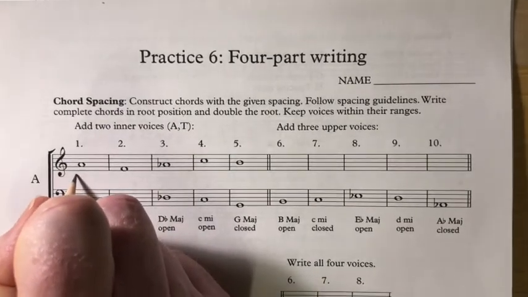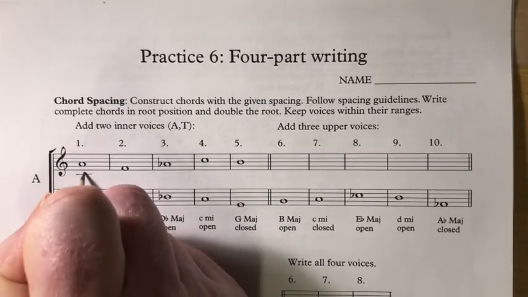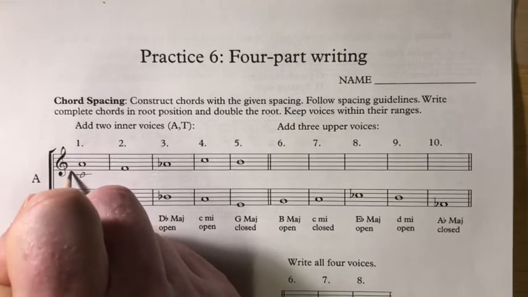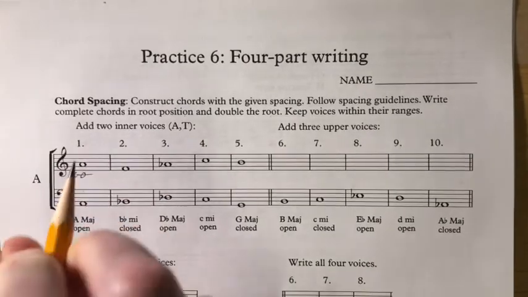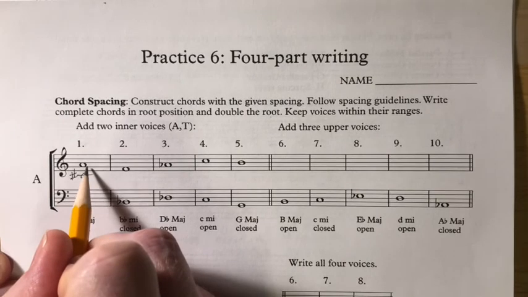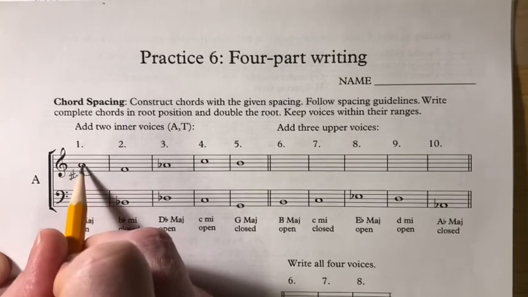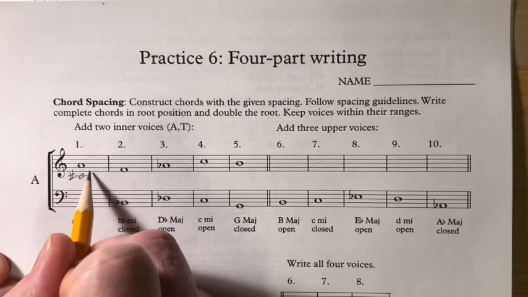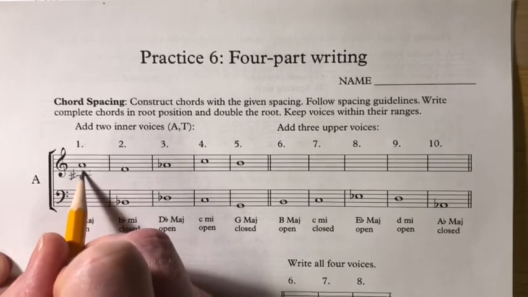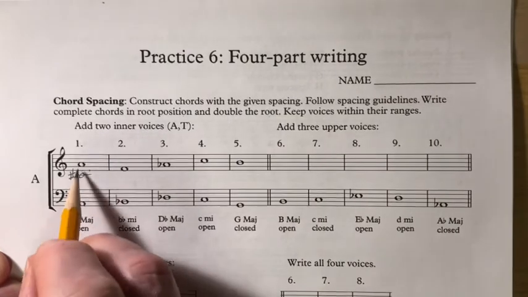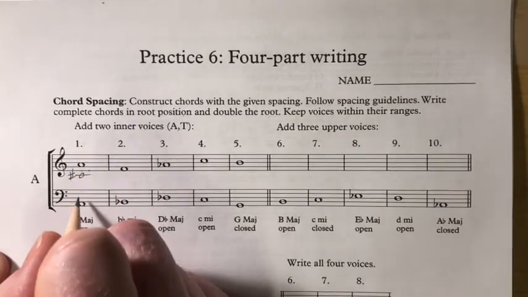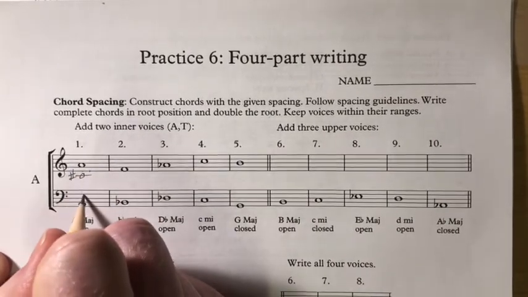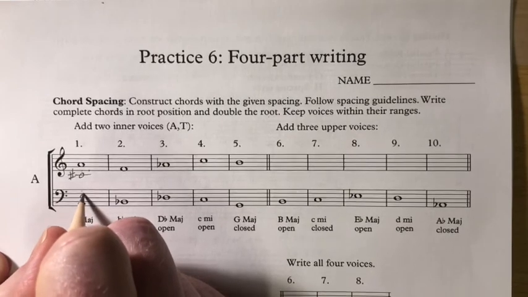We can ensure that by putting the third of the chord here in the alto. See, already we've created open spacing because there's a space between soprano and alto where another chord tone theoretically could fit in. There's room for an E there. So we're going to have open spacing. Now we just have to complete the chord. Two A's and a C sharp. We need an E in the tenor.